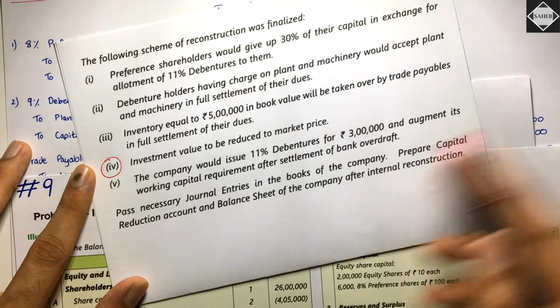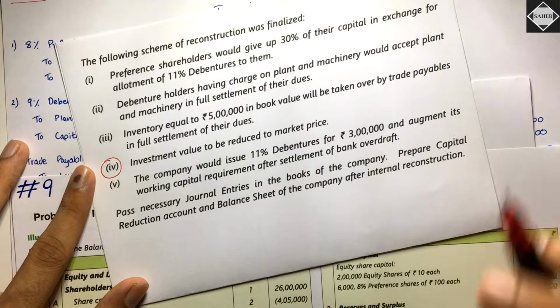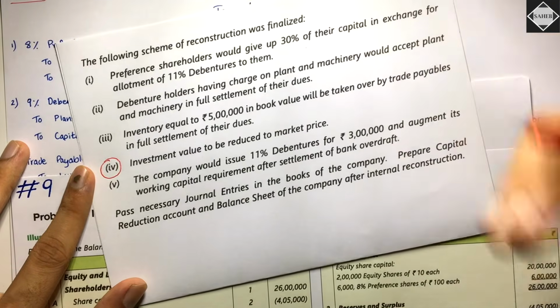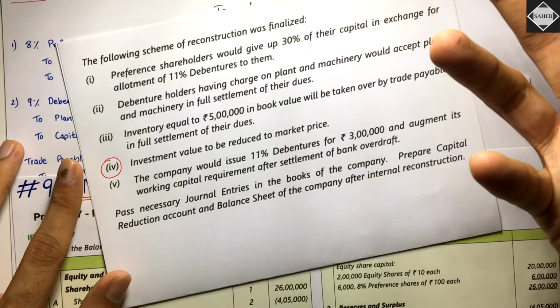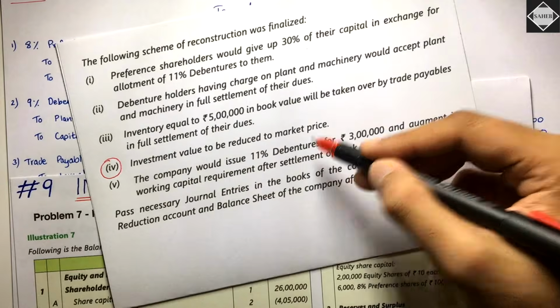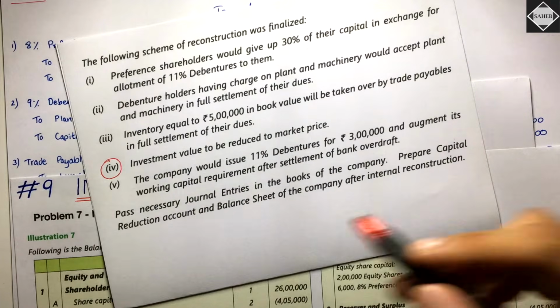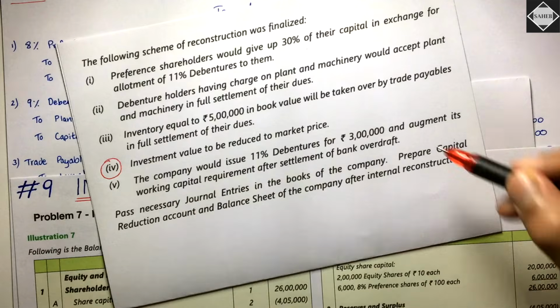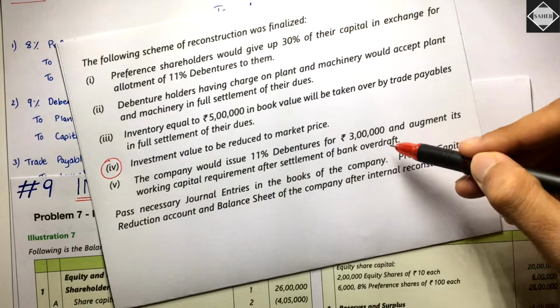Now what does this mean? This second sentence, and augment. What do you mean by augment? Augment is nothing but just enhance, just increase. That's what they are saying. Just enhance your cash position. They are giving you the reason actually. See, why are we issuing debentures? To get cash, and because of getting cash, what will happen? Our working capital management will be enhanced. Augment its working capital requirement after settlement of bank overdraft.